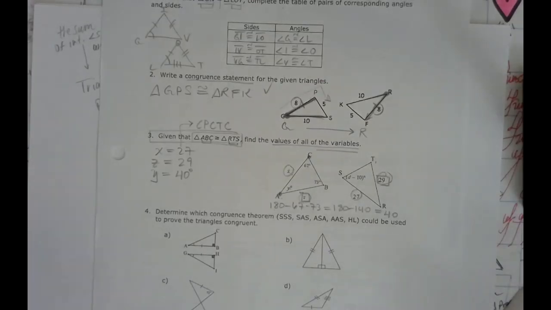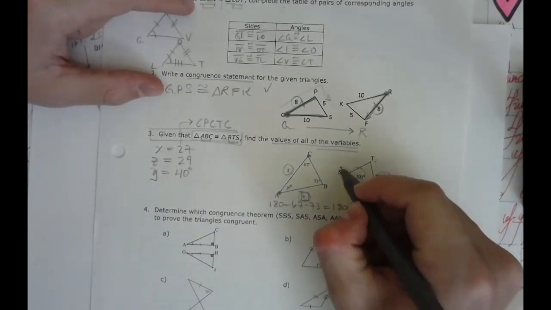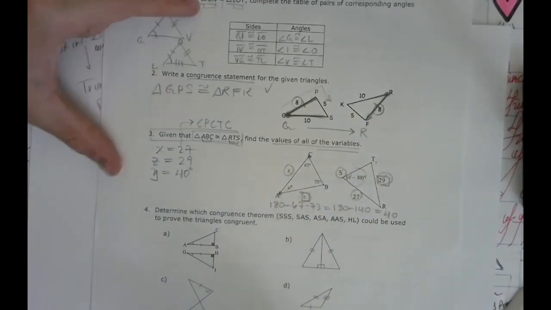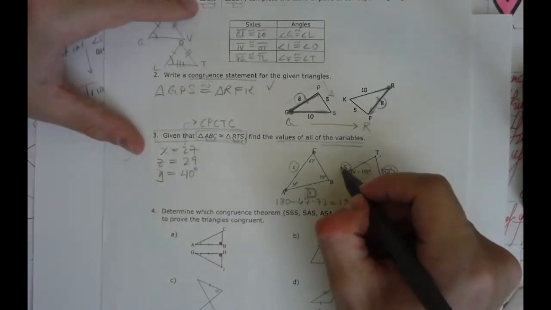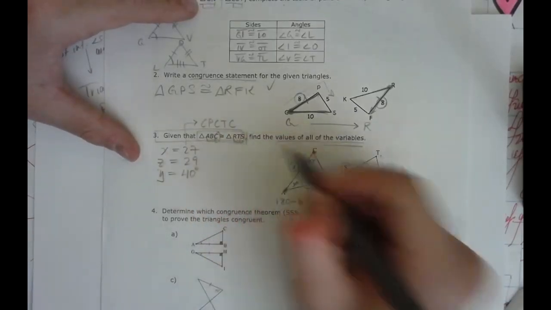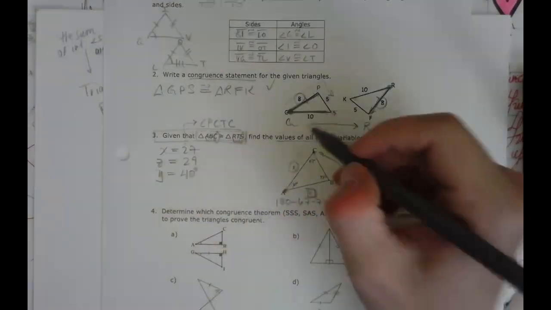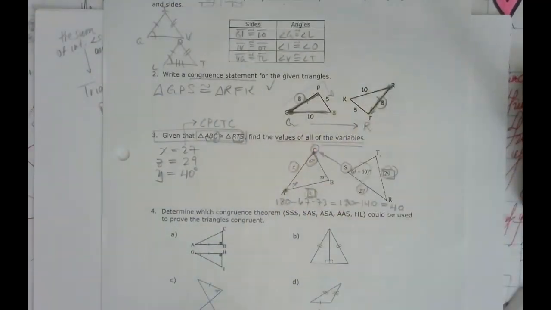So for my final letter, I need to find D. Now, D is a little bit different than the rest. We see that D lies at the letter S. It's the angle corresponding to the letter S. And S in the other triangle corresponds to C. So if we go to C over here, we see that its angle is 67. Well, since these are corresponding angles, they must be equal.